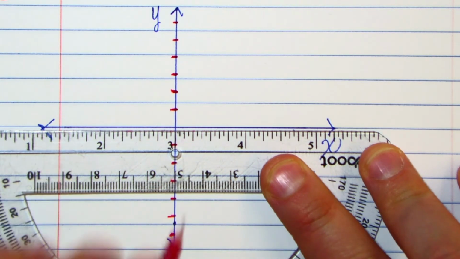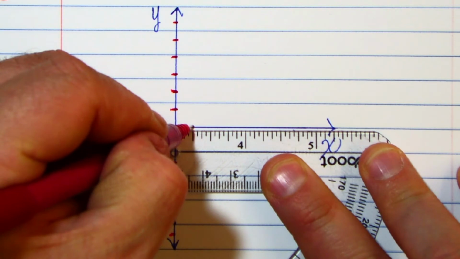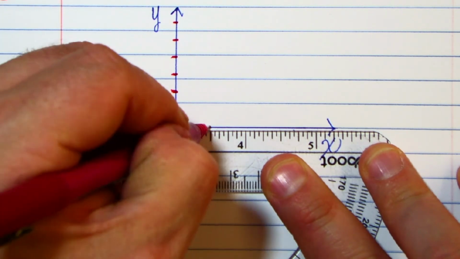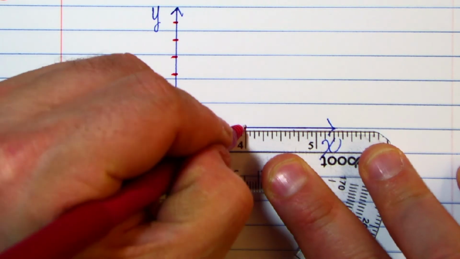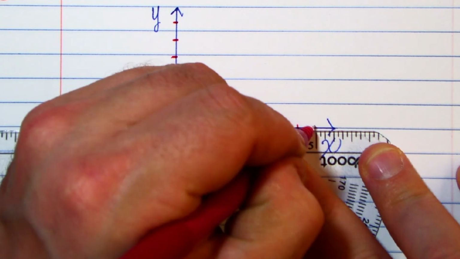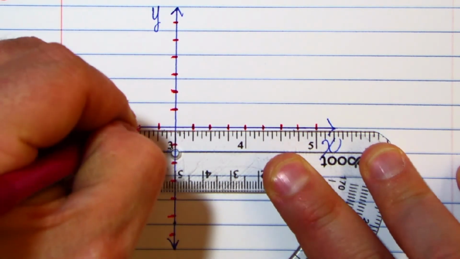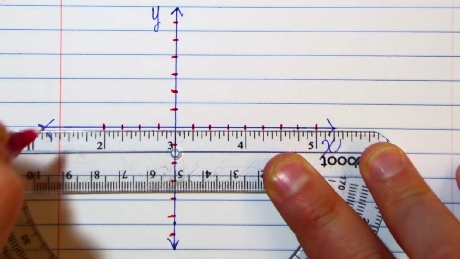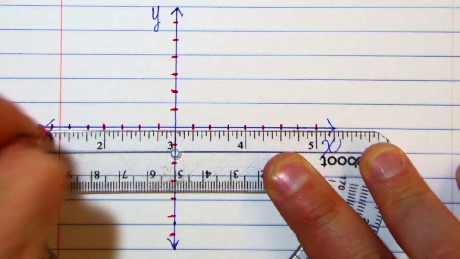Now we're going to do the same thing. Every 1/4 inch, that's these, we're going to put a dash. Make sure you're using the same spacing. That's what's important, is that it's the same spacing. Otherwise, it won't work. Be precise. Okay?